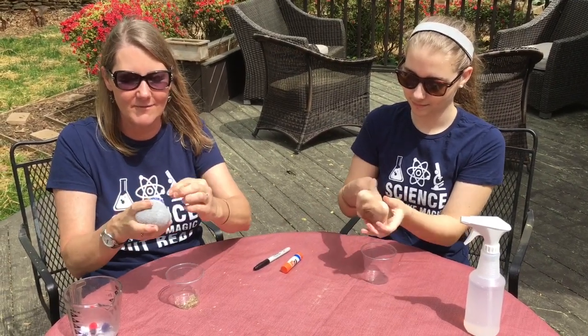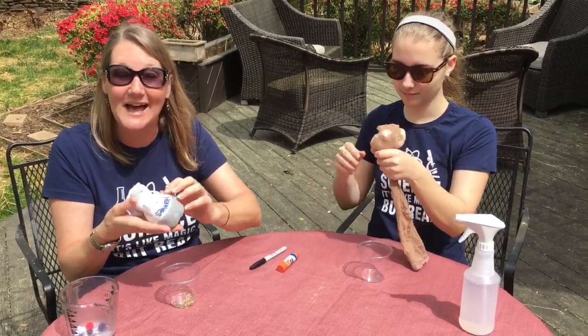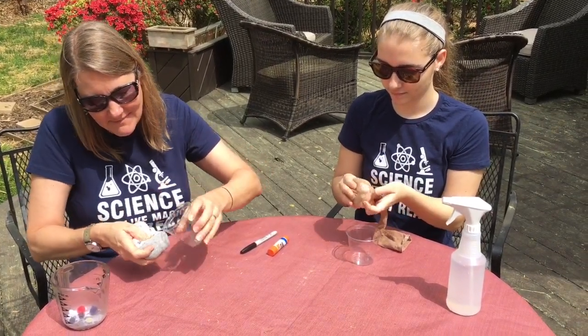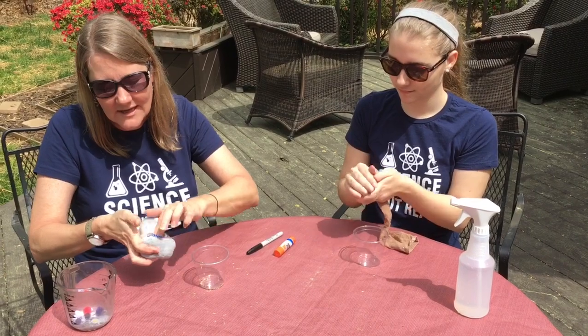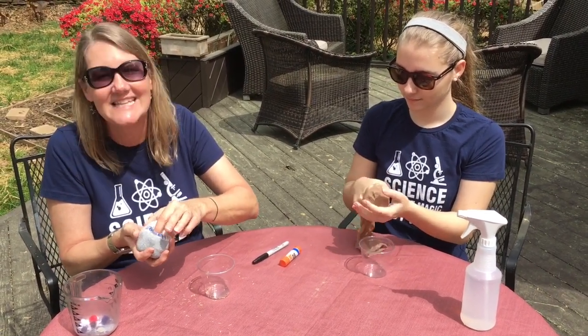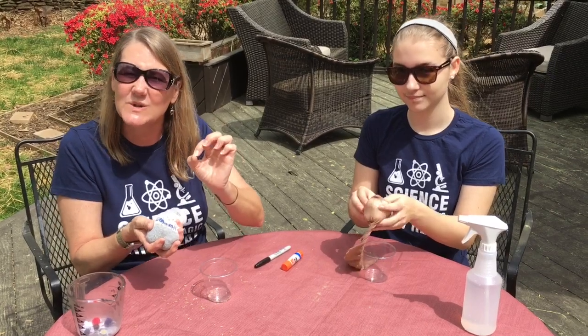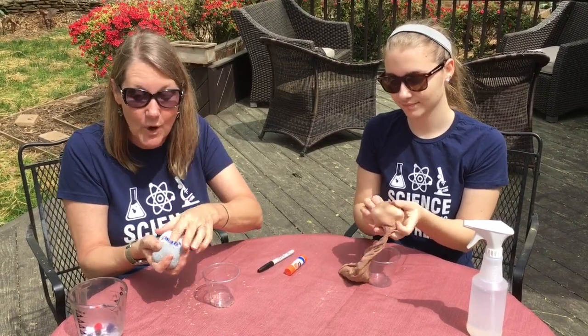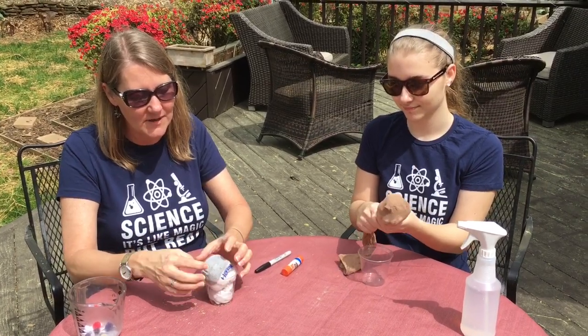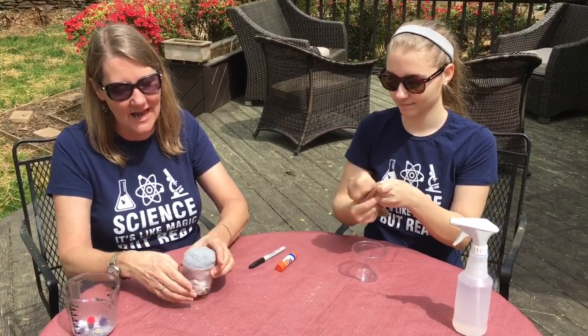Now I noticed that some of my grass seed fell out because I had a big hole, so I'm going to go ahead and just put it back in. That might happen to you also. If you don't have a sock with a hole in it, it might be best to find one that's thinning, so there are tiny little holes that the grass can grow out of. Okay, we're going to take it and put it upside down in our cup.